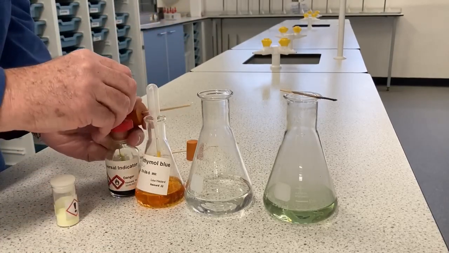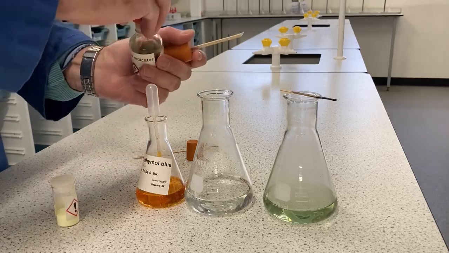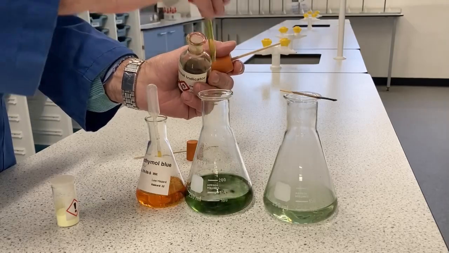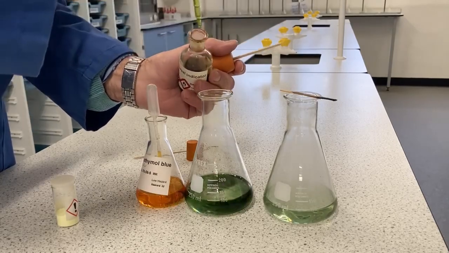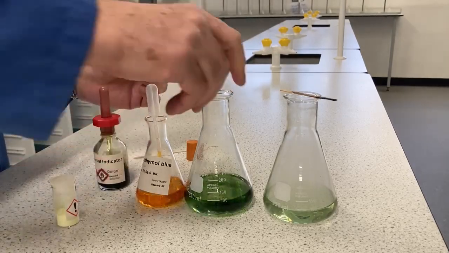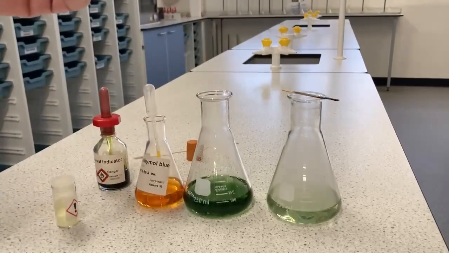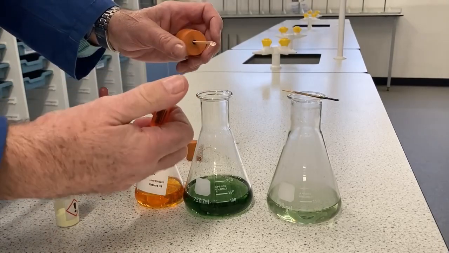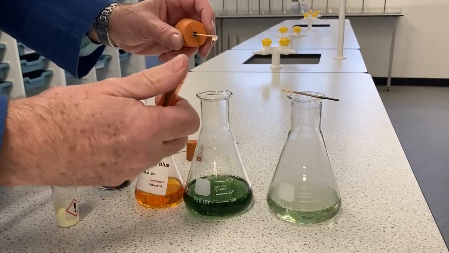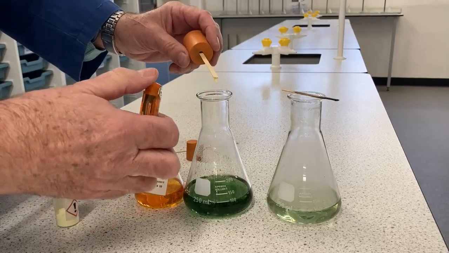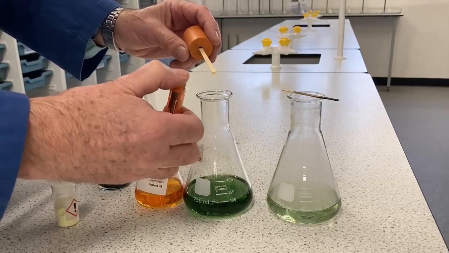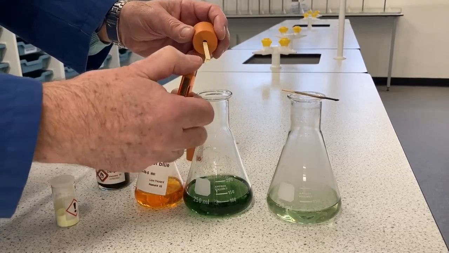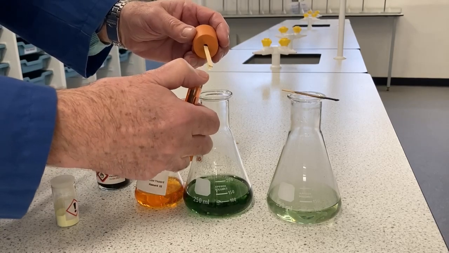I'm going to use universal indicator this time, which is green when it's neutral. Nice good colour so you can see. And this time I'm going to light the splint. Now, there will be a very little sulfur dioxide given off, so you need to be in a well ventilated room and not have asthmatics near to the demonstration. Although it's a poisonous gas, we're not producing very much of it at all.